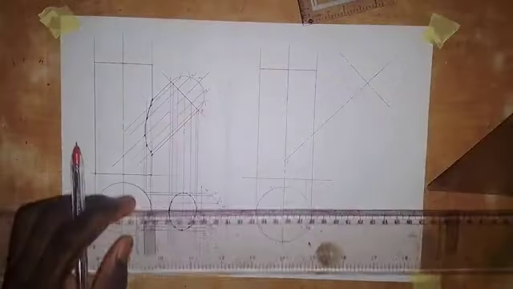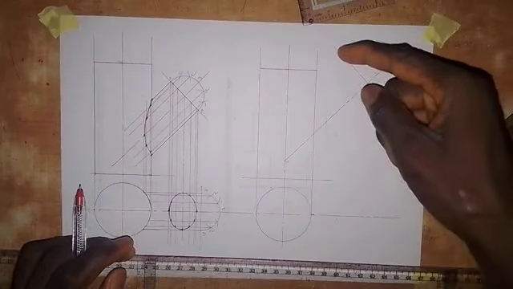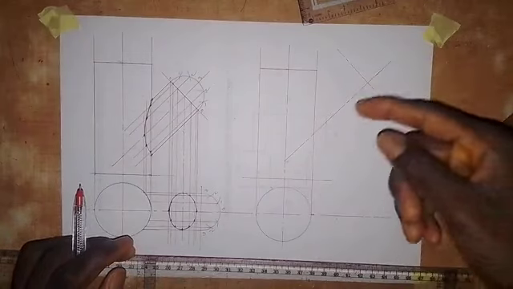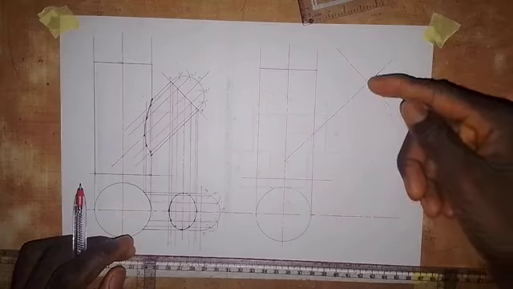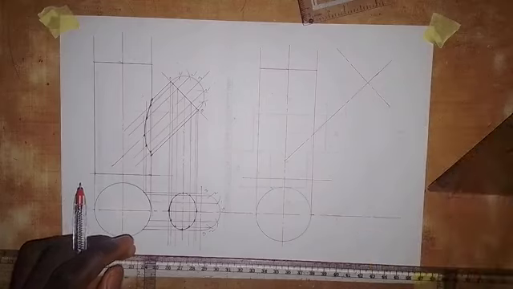Okay, so that it will be at a right angle to this line. So we have drawn this with 45. We also need to draw this with 45, so that 45 plus 45 is 90. So that will make this line to be at a right angle to this center line. So let's take note of that.